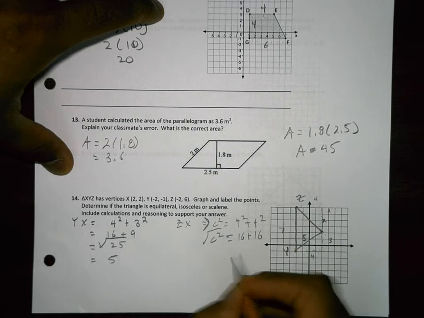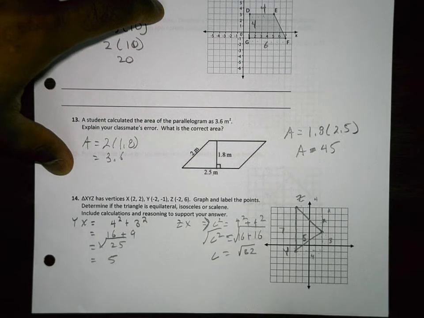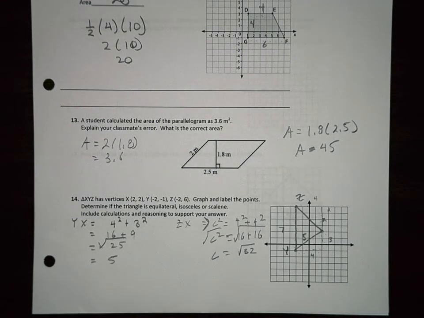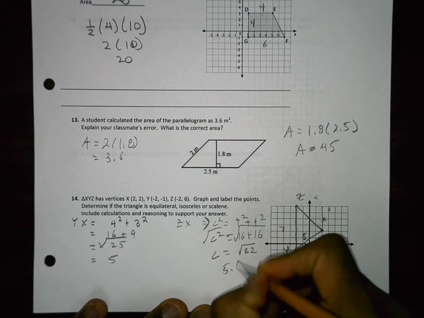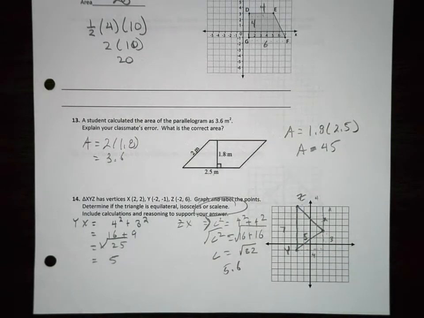Take the square root of both sides, and C equals the square root of 32. Well, that's not going to be a whole number like 25. That's a decimal. It's right around 5.6. So we can see all the sides are different, so that triangle is scalene.